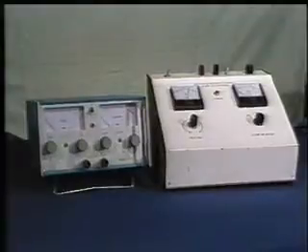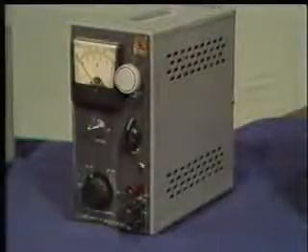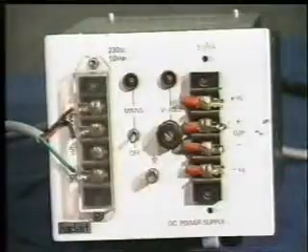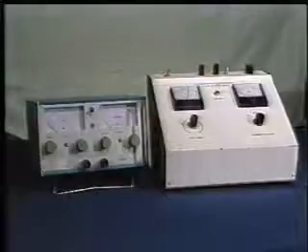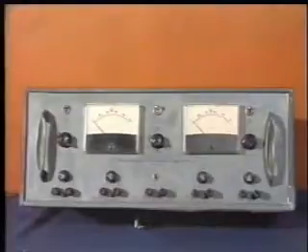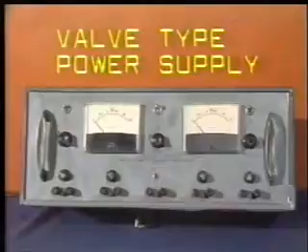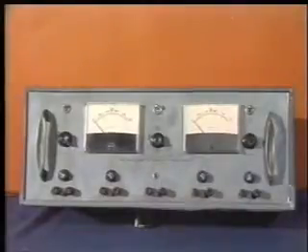We have just now seen how to interconnect floating power supplies to get a multiple output supply. We would now examine some other types of power supplies. Here is a valve type power supply capable of supplying multiple voltages.